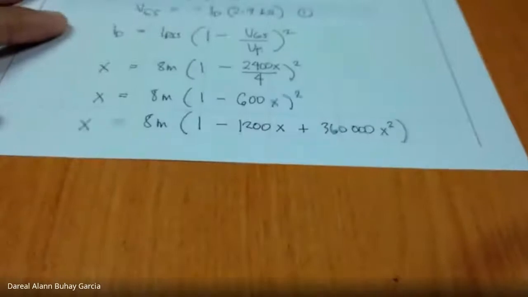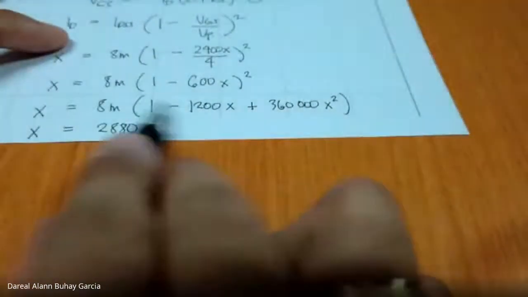Multiply by 8 milli: 2 times 8 milli is negative 9.6.